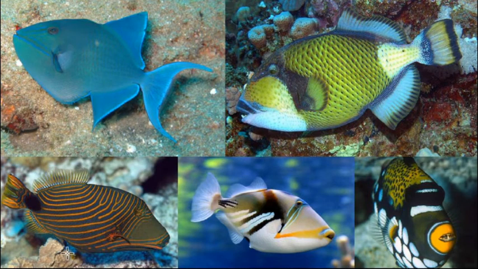We've got our orange-striped triggerfish over here, the Picasso triggerfish over here, and then our clown triggerfish over here, giving us a nice view of that jaw. So you can see those nice strong teeth used for crushing. They are quite well equipped to eat what they do.